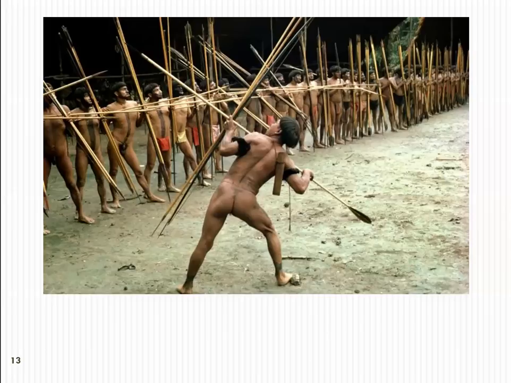Yanomami men normally are naked. They have a little string tied around the head of their penis, which is lifted up and then tied around their waist. So this wearing of this little loincloth is really the influence of some Catholic missionaries that began work in that area in the 1950s and 60s.